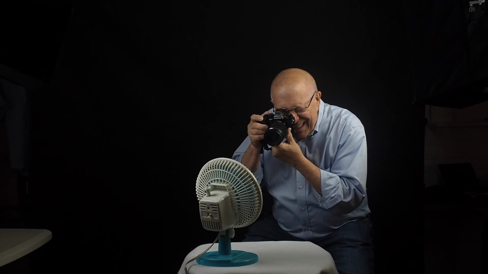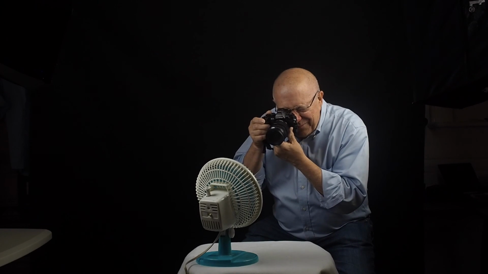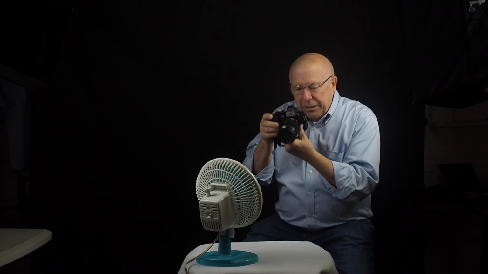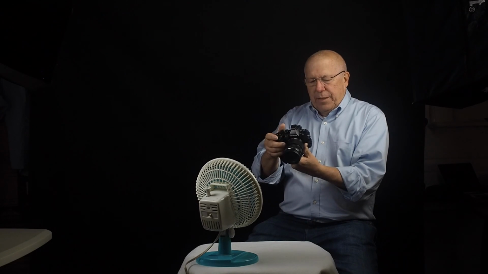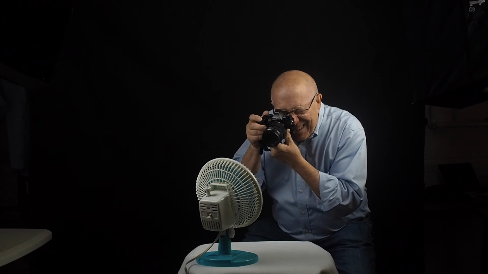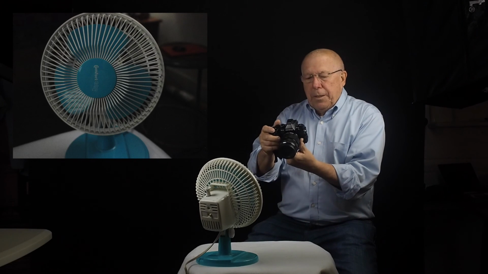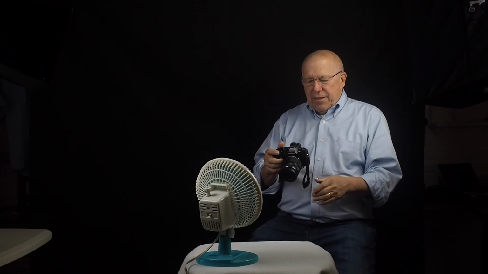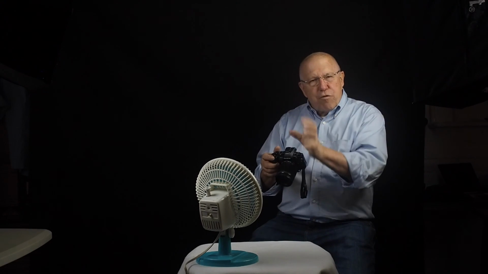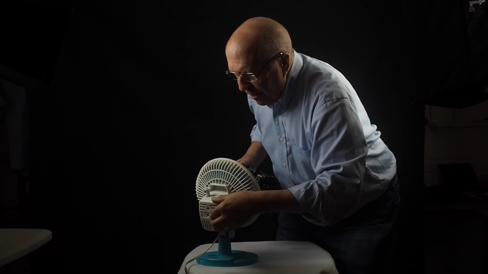And up my ISO again. Okay, here we go. Now you can see them even better. But that demonstrates the point that the faster the shutter speed, the more it freezes motion, even a fan that's running at high speed. Let's turn this fan off.